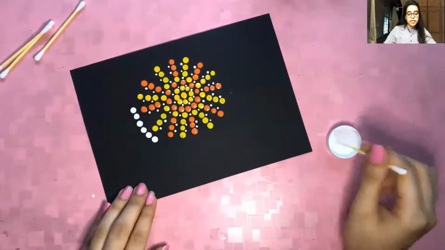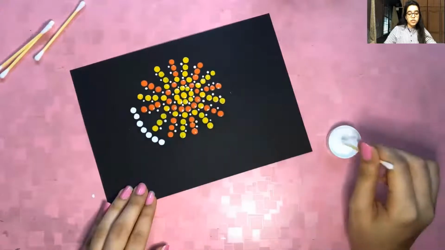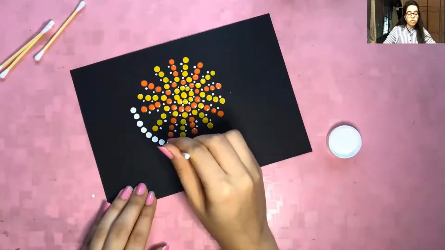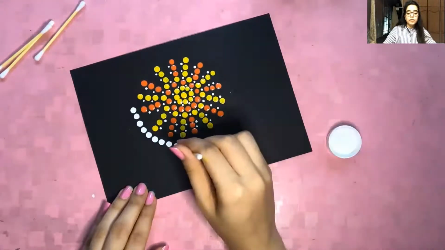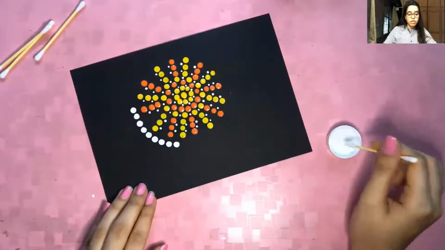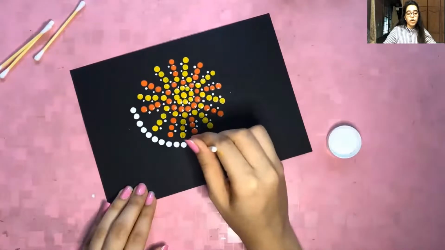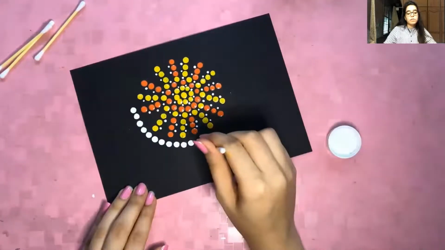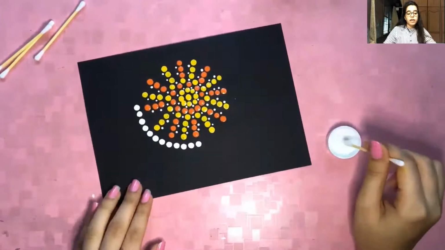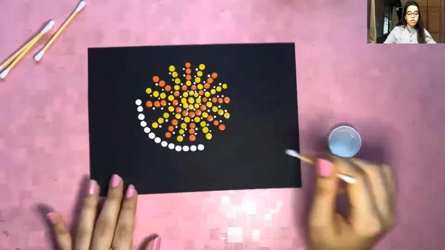So just keep dipping your earbuds into the paint so there's a good amount of paint on your earbuds and you have completely filled dots coming in. So the moment you feel there's less paint on your earbuds, please don't go ahead and make use of it. Dip your earbuds into the paint and have a good amount of paint on the earbuds.